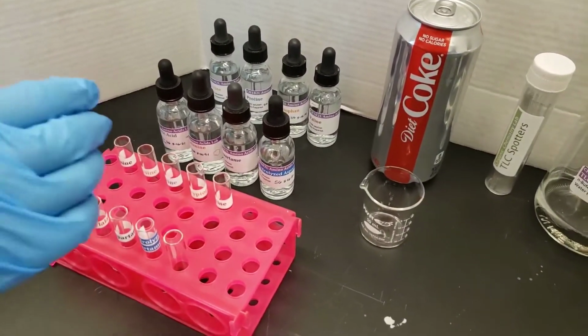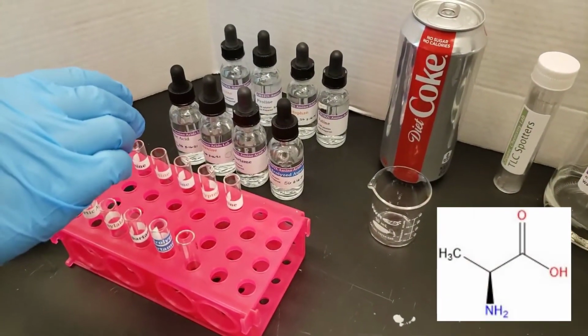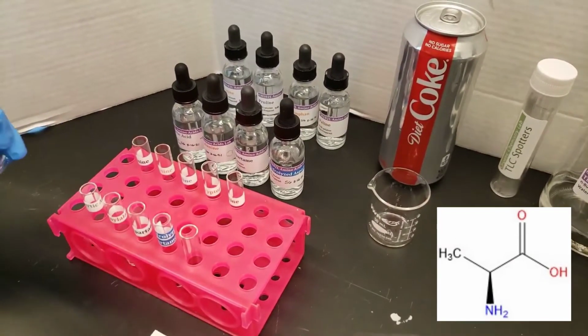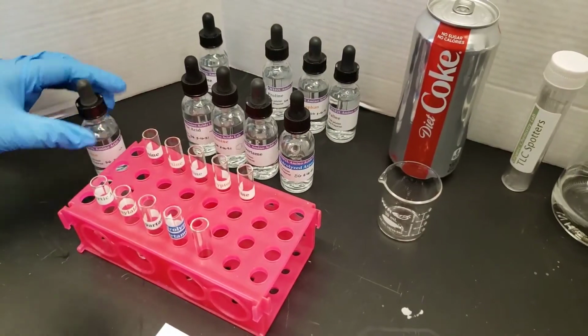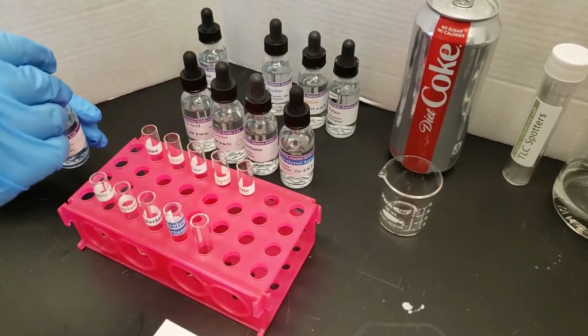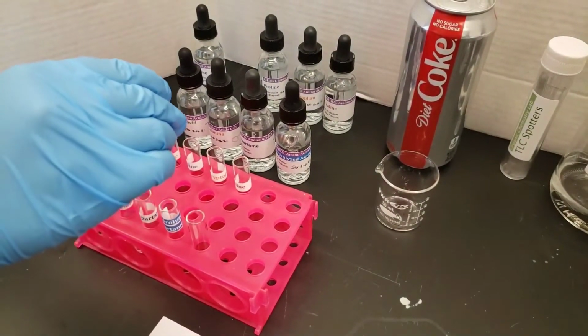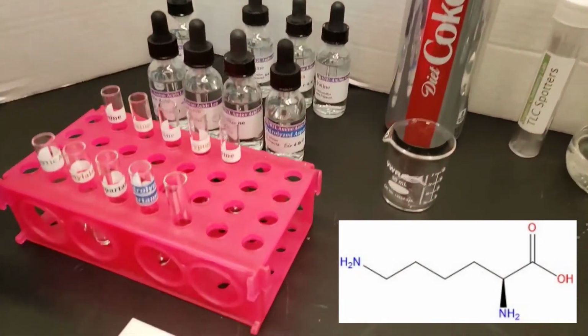The first one is alanine. The second one is lysine.